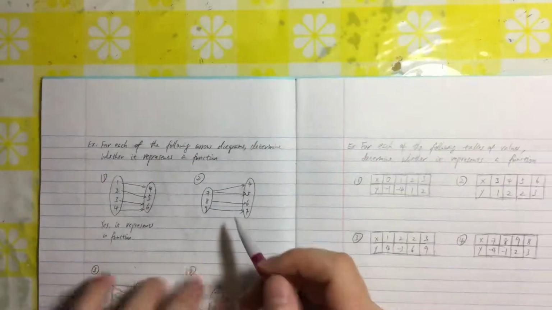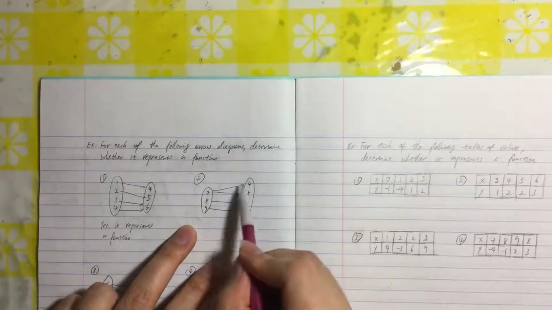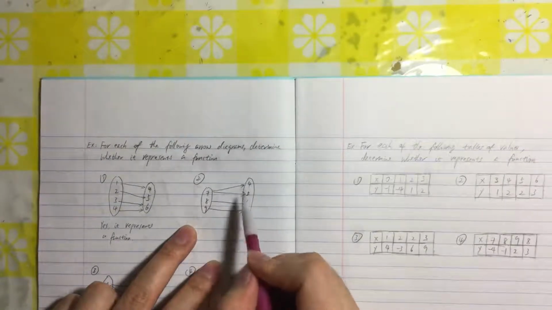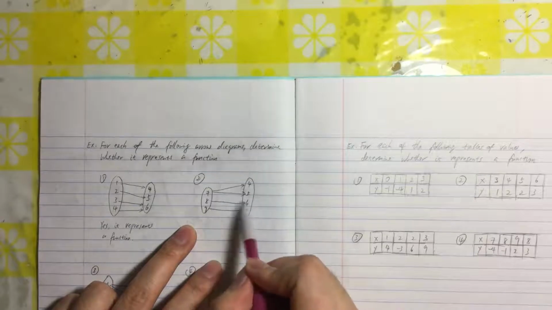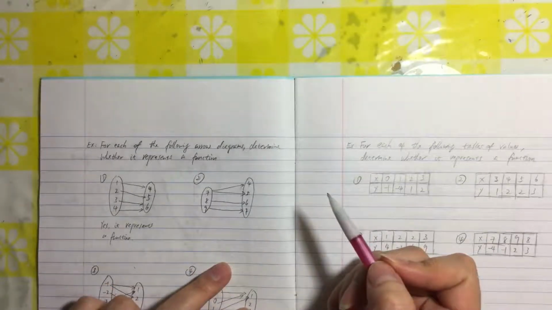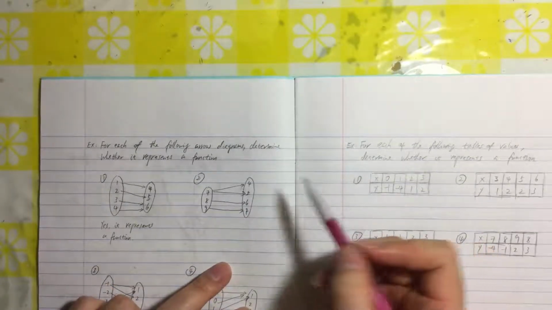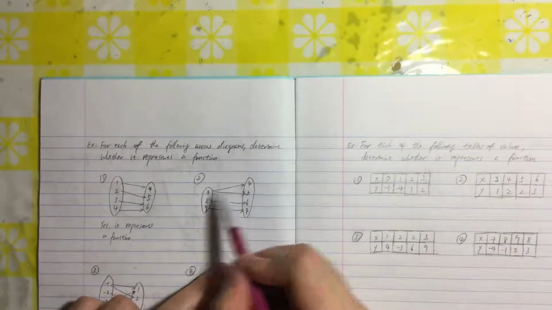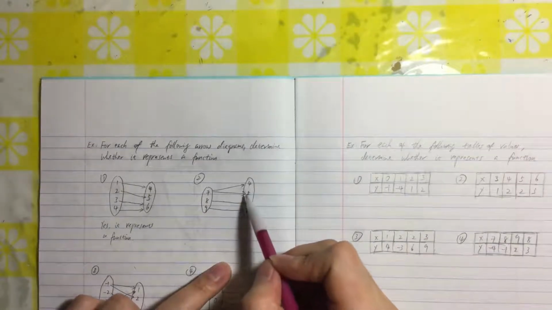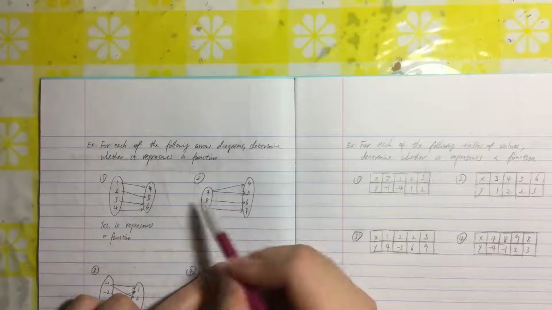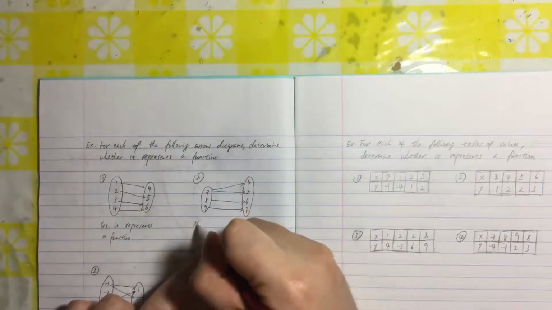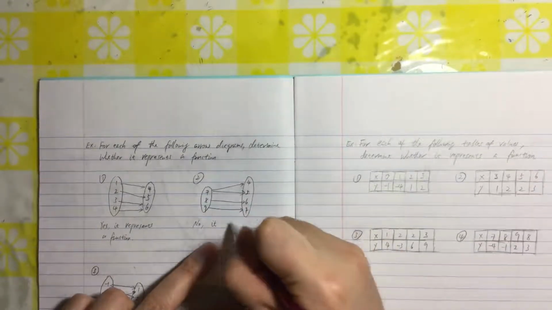Second diagram, it points 7 to 4 and 7 to 5. It points 8 to 6 and 9 to 7. Does it represent a function? Here, when the input is 7, there are two outputs, 4 and 5. So this arrow diagram doesn't represent a function. No, it doesn't represent a function.